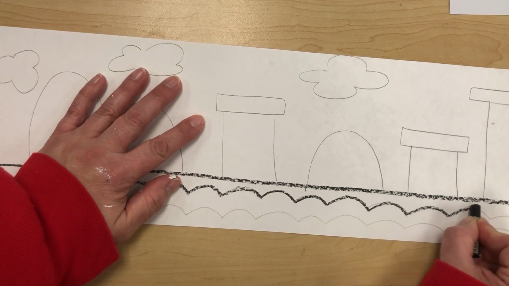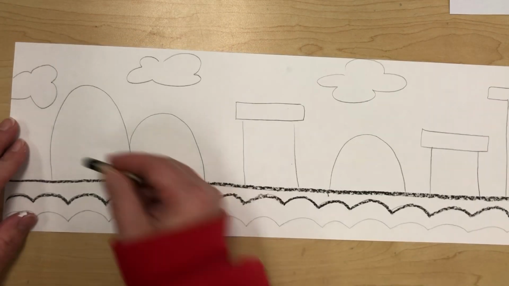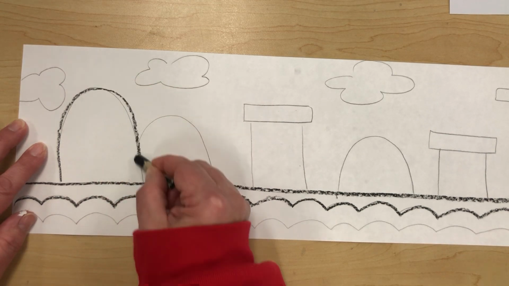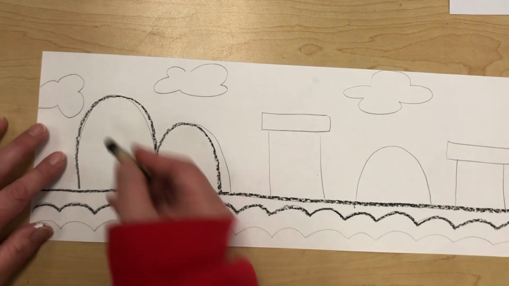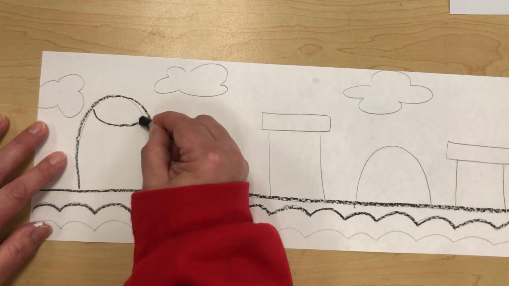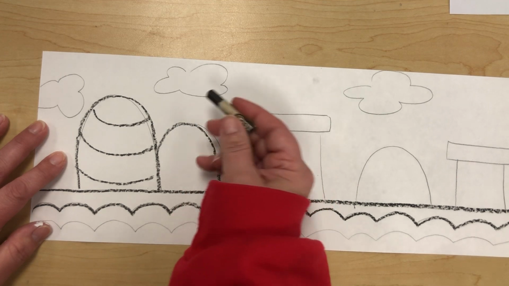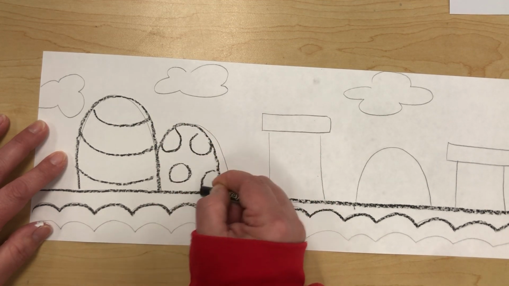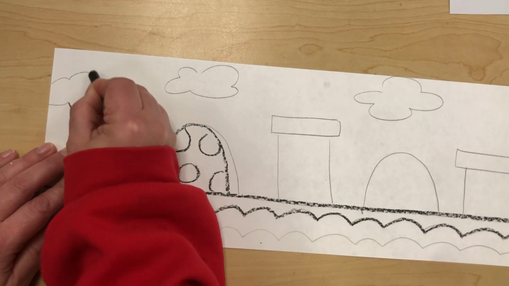So you're seeing how I'm going on top of all my lines. So I do that on this line right here. I would trace over hills, bumps, anything that you want. I can also add on designs like ovals and curves, polka dots, whatever you want to make yours look interesting. I'm also going to trace the clouds.